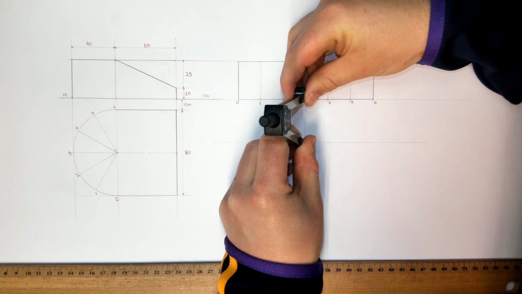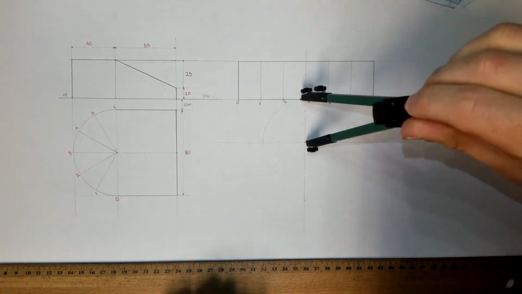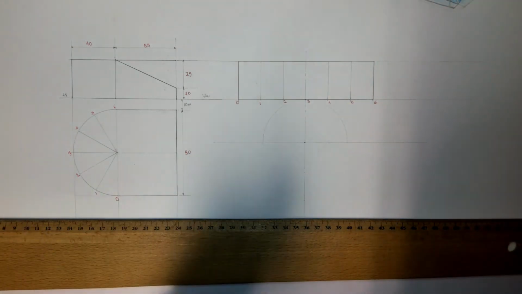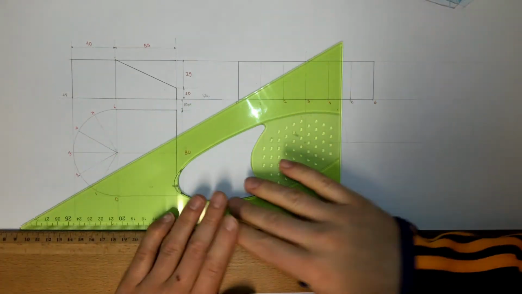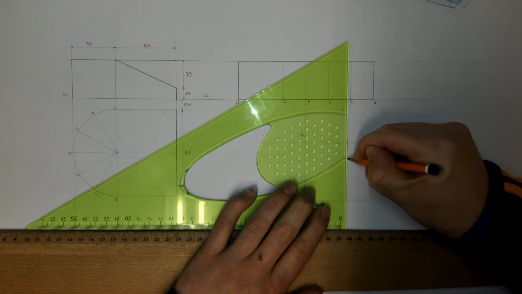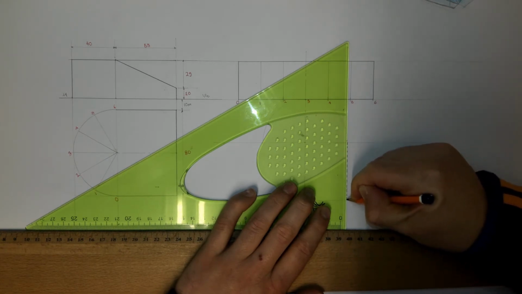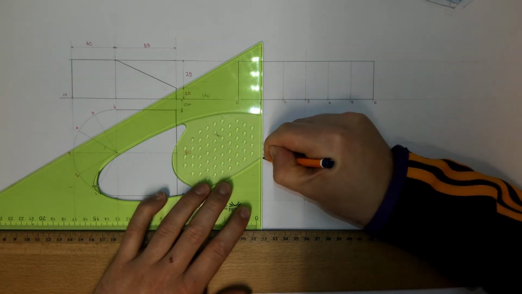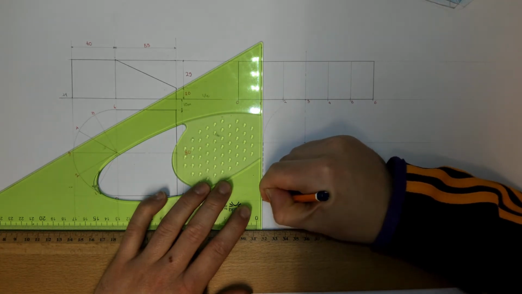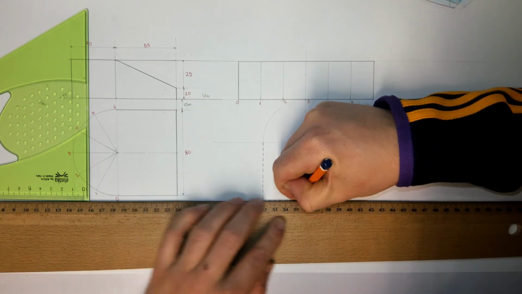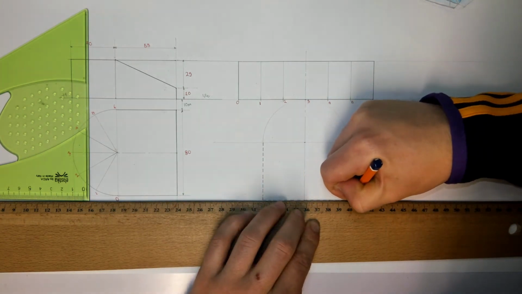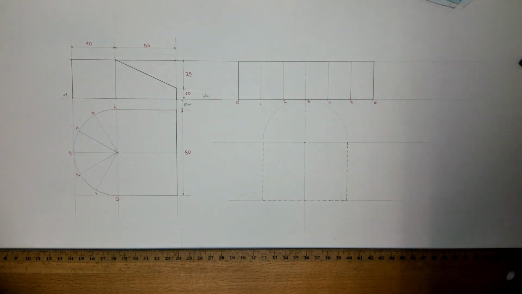I'm going to draw in the semicircle there, radius 40, and then I'm going to drop down with my set square in a moment. I'm dropping down a distance of 55, and it's a dashed line because it's a fold line where surfaces fold about. And then there's going to be another fold line along the bottom. And then I'm going to plot the three side surfaces.